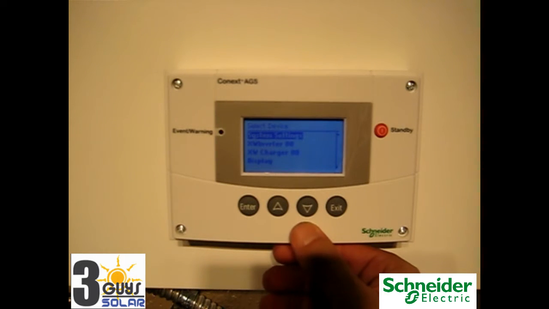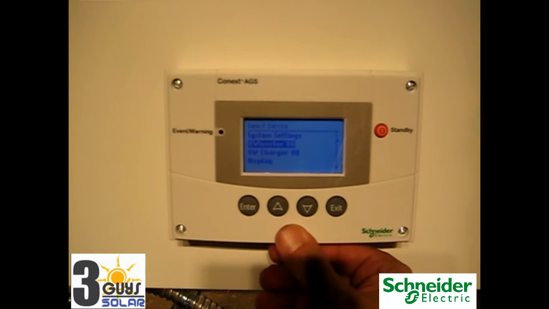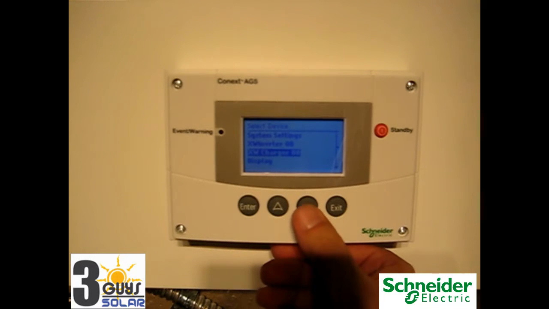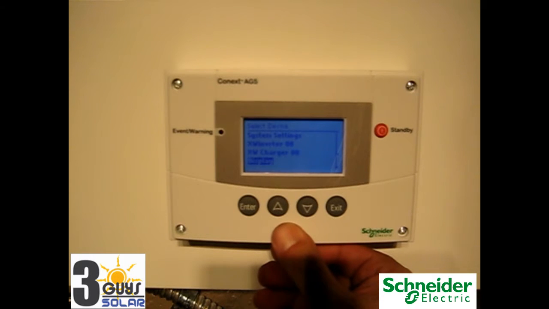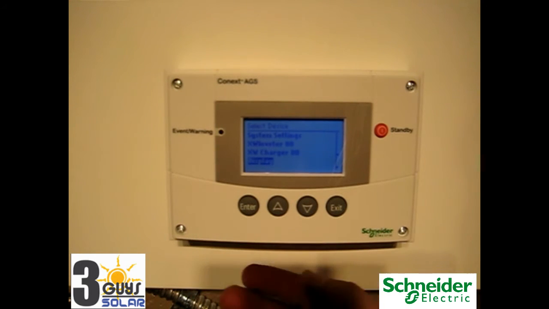On this screen here, we have system settings. That gives us an overview of the settings in real time, what's happening right now. The next item here is the XW inverter. Default will have XW 5048, and I changed it to say XW inverter for user function. If we click enter, that'll give us the information specific to the inverter. Here is the XW charger. This would give us information on the MPPT 600 volt charge controller. And here is the display, so if we click on that, that'll give us specific information on the display screen.